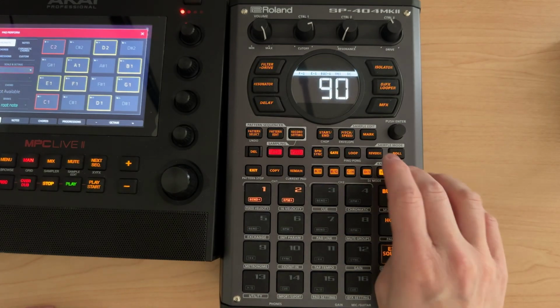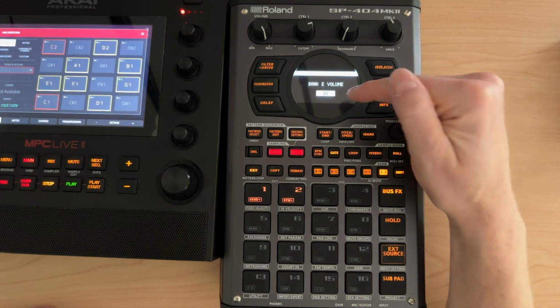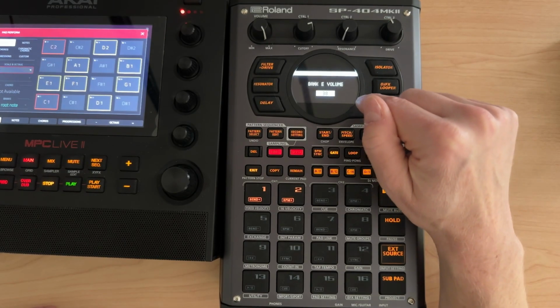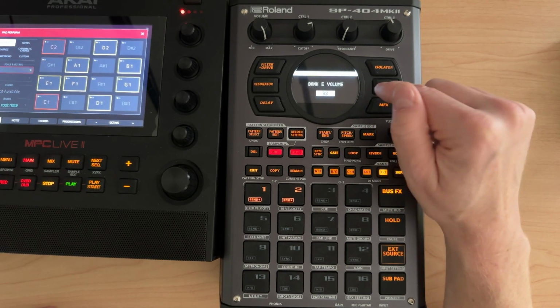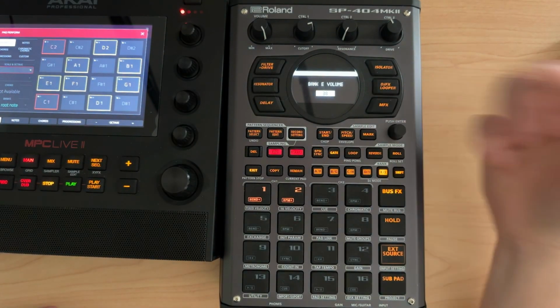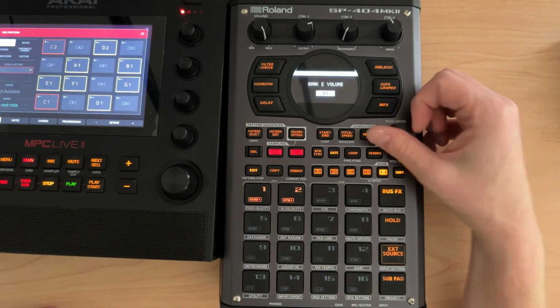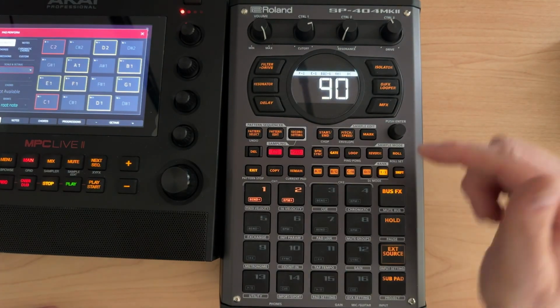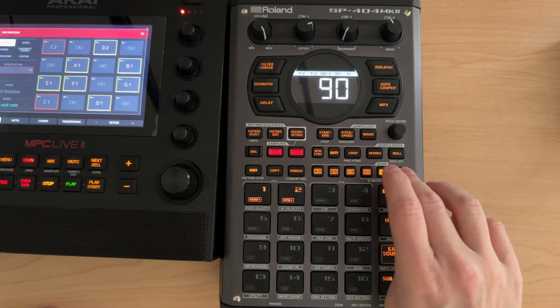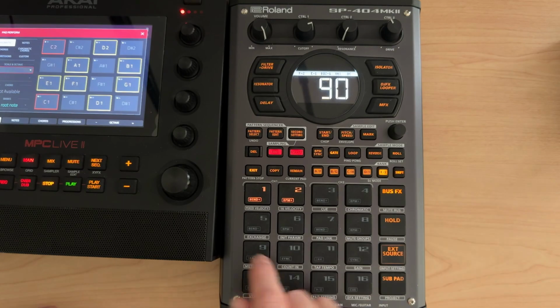All right, bank E, shift in the bank. So the bank, it is remembering the bank volume, which is just good to practice to remember. I know I have an older video talking about where all the places are for volume settings. So you've got to remember, you got to go to the bank, which you can hold shift in the bank to get into.